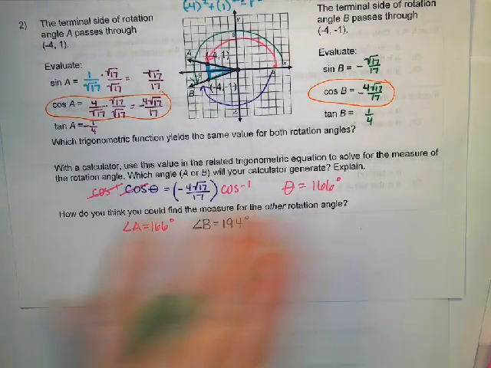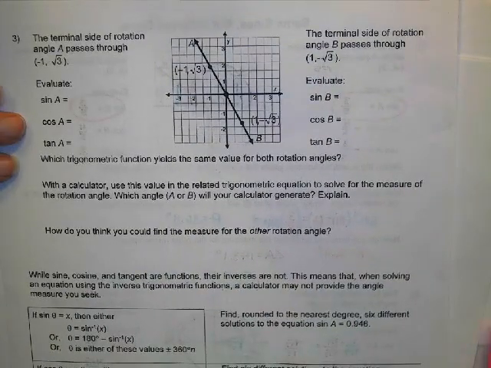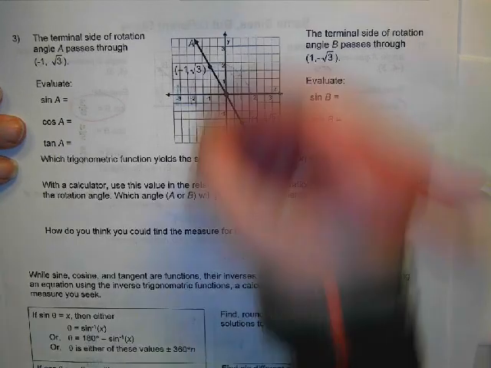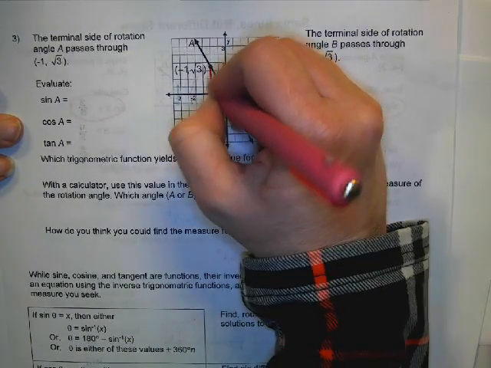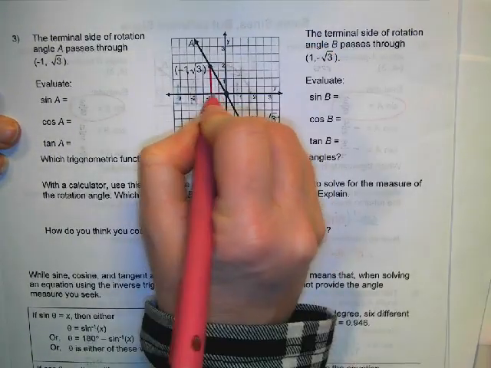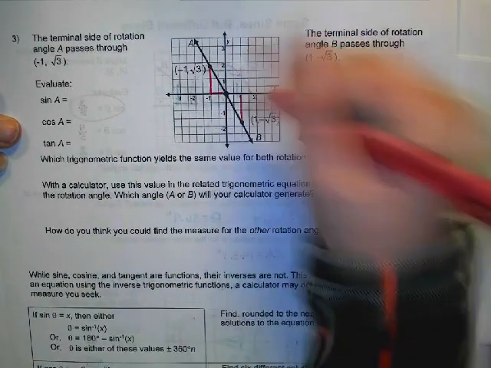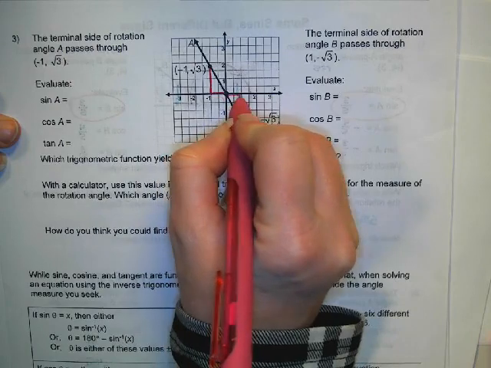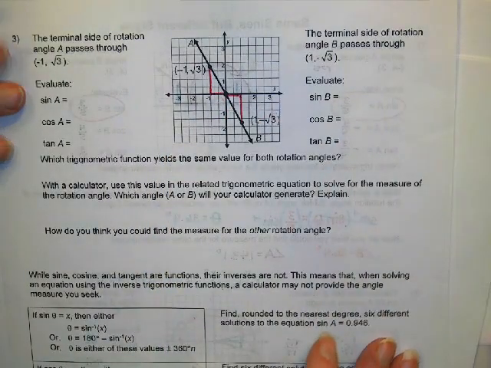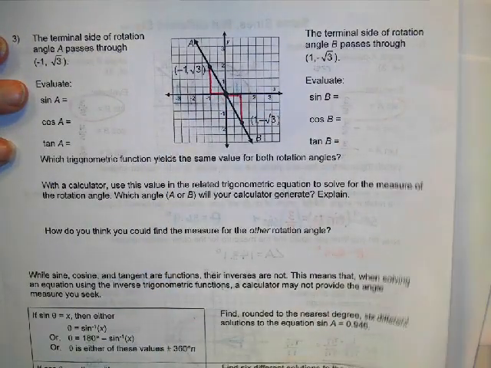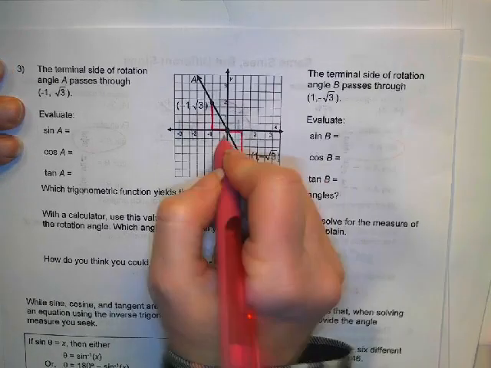So here we go. New triangle. Take the reference table and add it to 180. All right, here's my two triangles this time. They did not give me a hypotenuse, so I have to find it using the Pythagorean theorem.